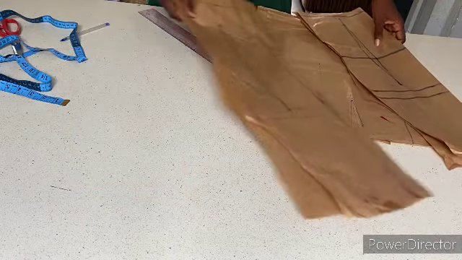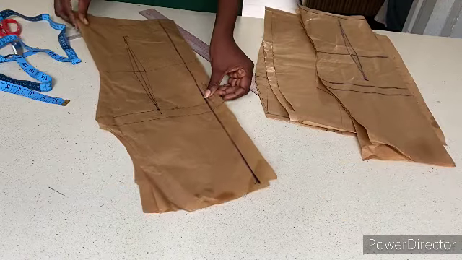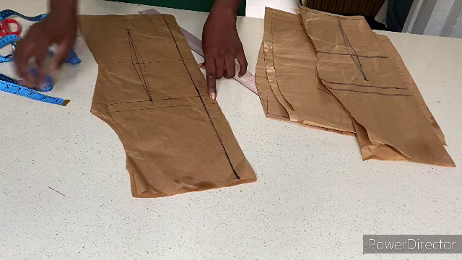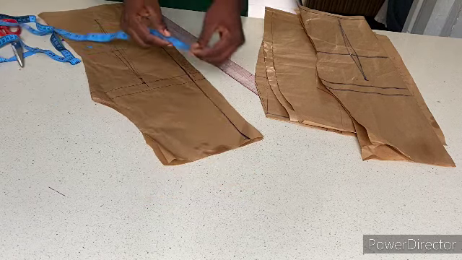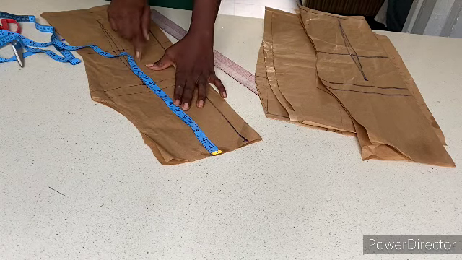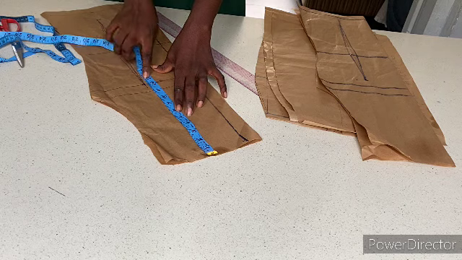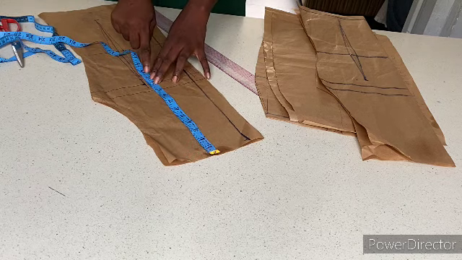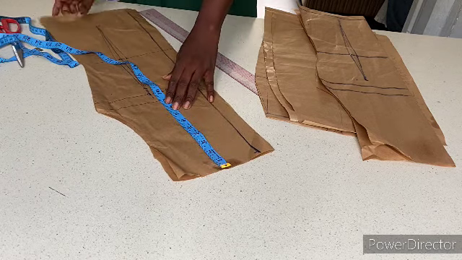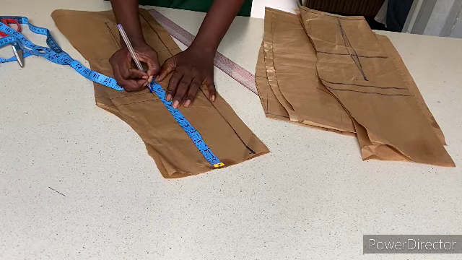All right, so let's go to the back panel. The back panel is still a bit the same. The difference is just the zipper allowance. So now you take your measurement from your shoulder to your bust point. At the back panel, you don't come down below with 1 inch. No, it is wrong. Take your shoulder measurement to your bust point. You make a mark there.